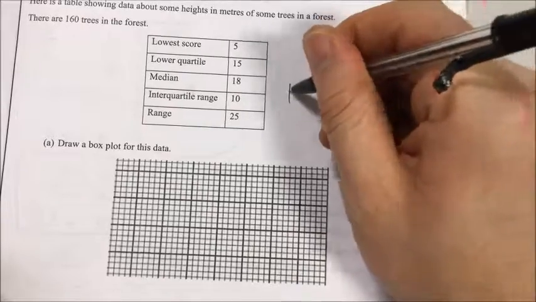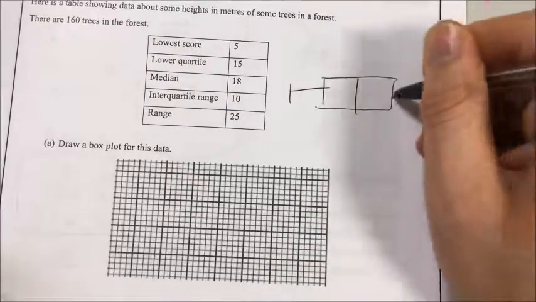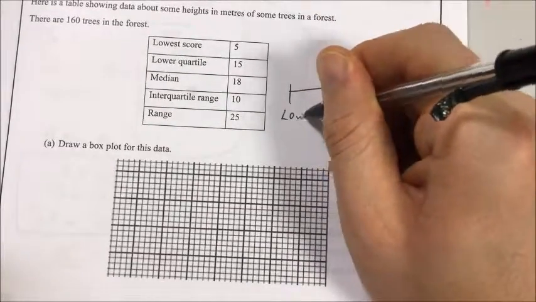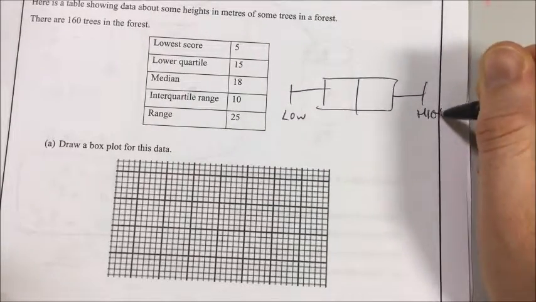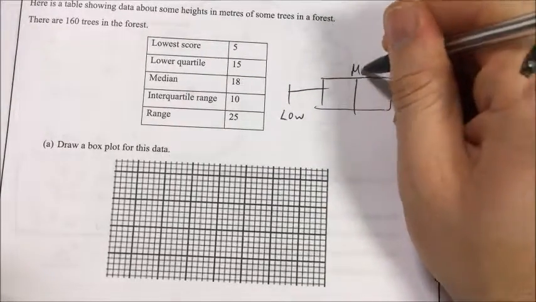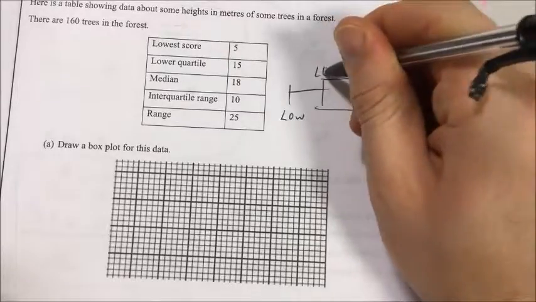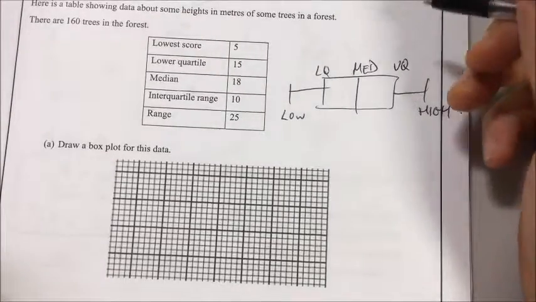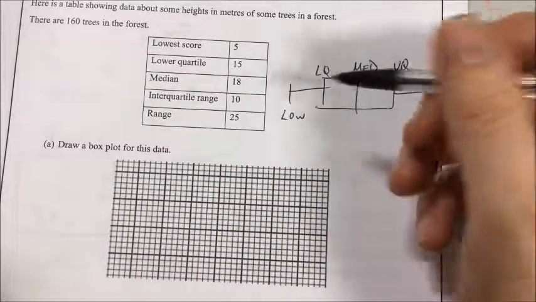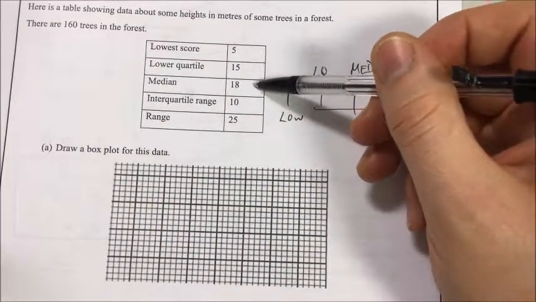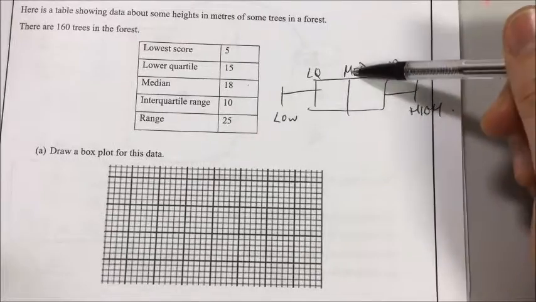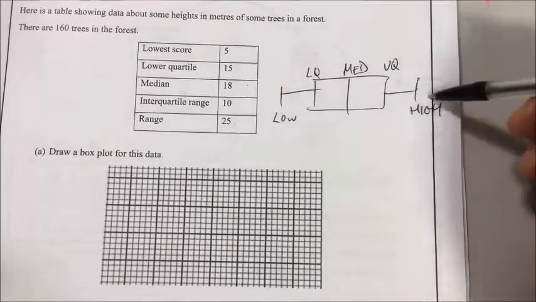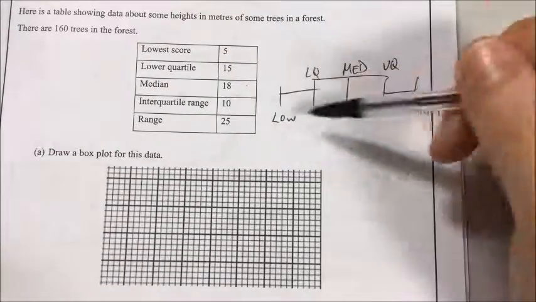So a box plot, very roughly, is the lowest value, the highest value, the median, and the lower quartile and the upper quartile. So I need 5 pieces of information to draw this one. So I have the lowest score, which is 5. I have the lower quartile, I have the median. So I've got that, and I haven't got these two. I've only got the interquartile range and the range.